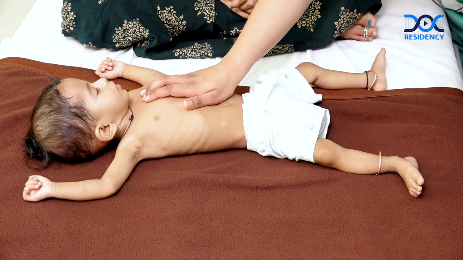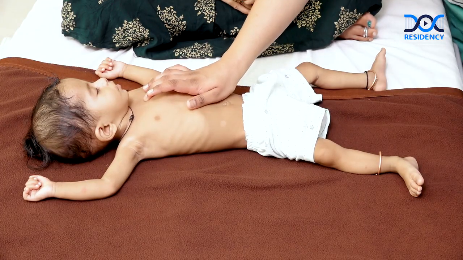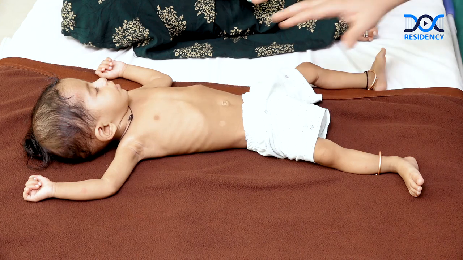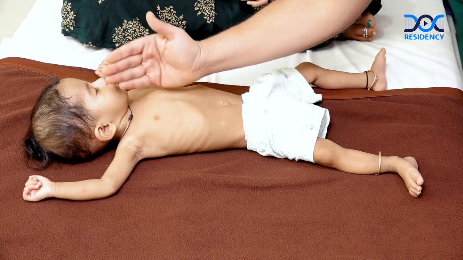See, there is a loud palpable sound. What is that loud palpable sound? P2. Okay, so that is the P2. That means there is a severe PAH present. Okay, then you see, ideally, this is the way.